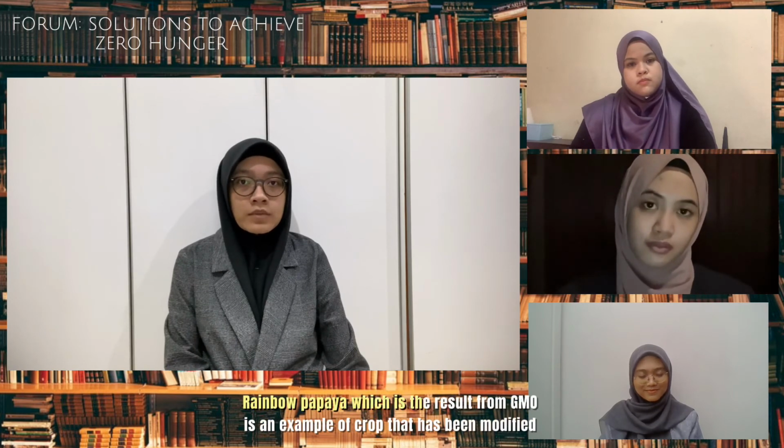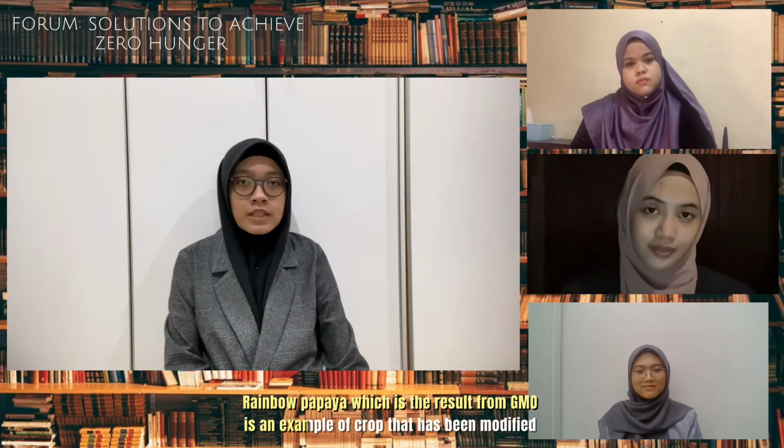Rainbow papaya, which is the result of GMO, is an example of crops that have been modified to have high resistance towards papaya ringspot virus. The most common GMO crops were developed to address the needs of farmers, but it also happened to produce food that is affordable and accessible for consumers. Some GMO crops were developed specifically to benefit consumers.